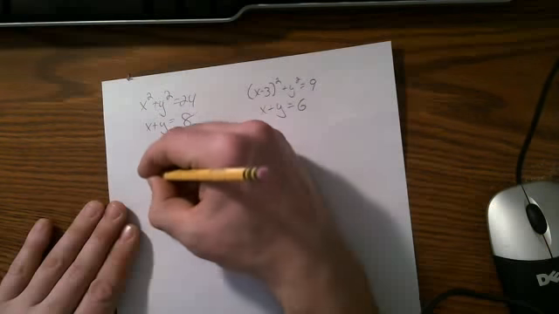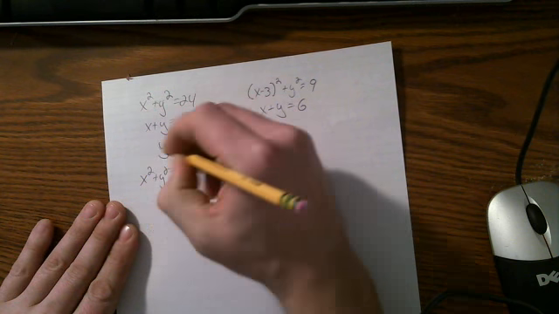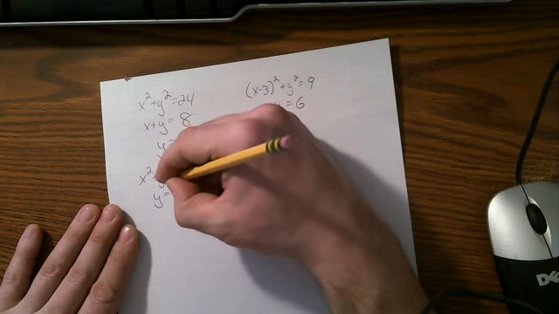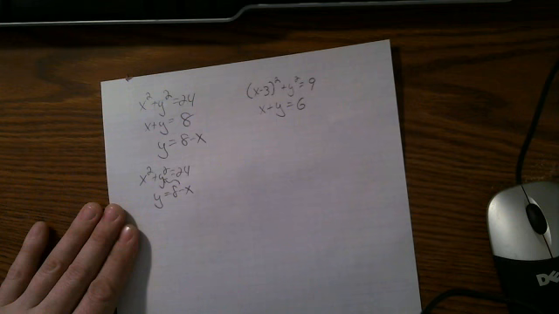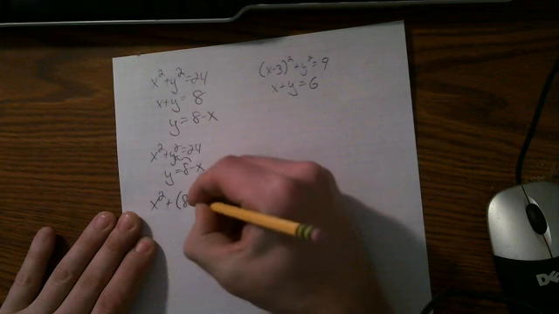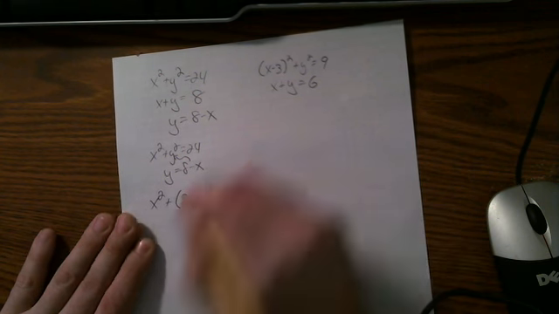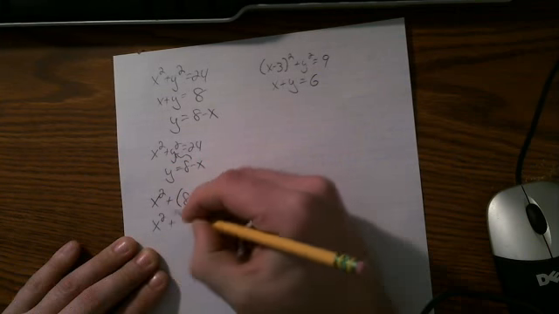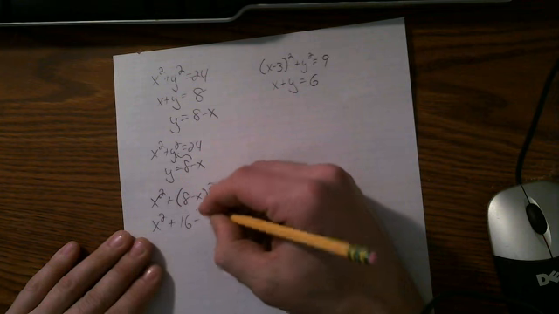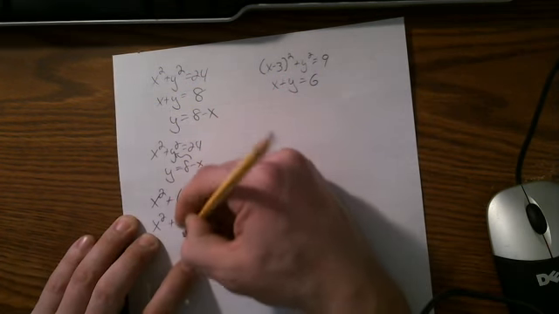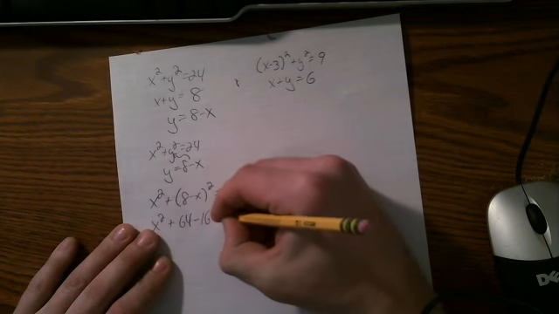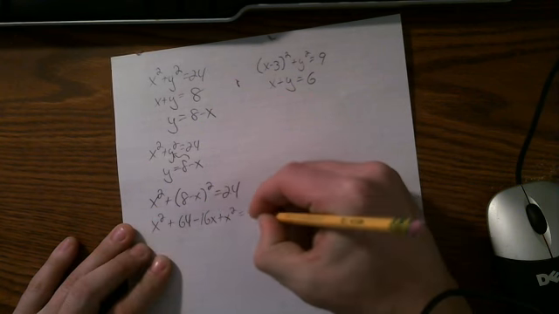So my new system is x squared plus y squared equals 24 and y equals 8 minus x. I'm just going to take this y and plug it right in for that y. But I'm squaring a binomial. Don't forget, you square a binomial, you get a trinomial. So x squared plus (8 minus x) squared equals 24. X squared plus, let's see what we got here. 16, that's 64, not 16. 64 minus 16x plus x squared equals 24.